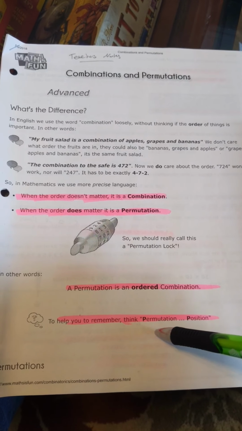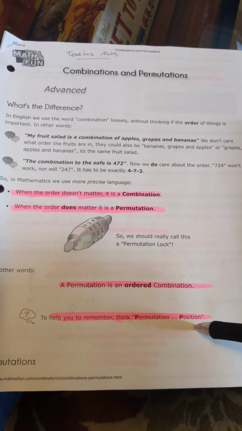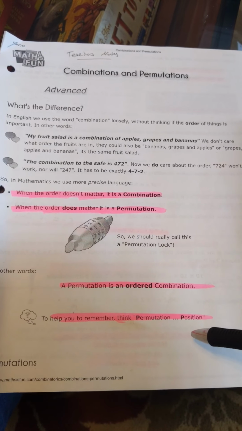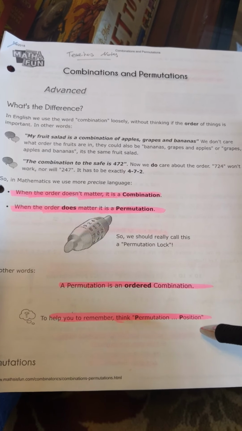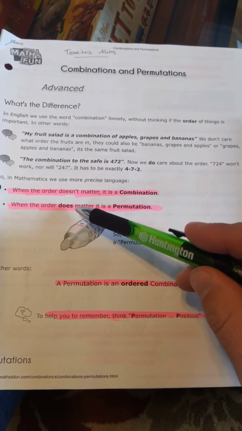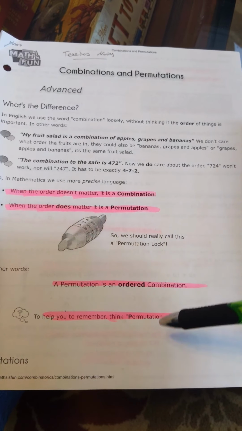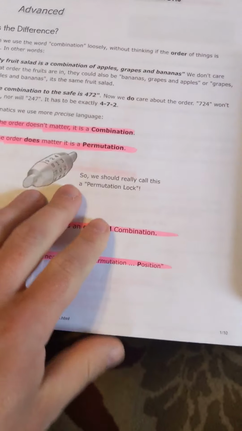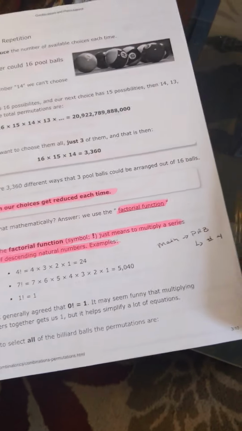To help you remember, think permutation, position. Position does matter. When the order does matter, permutation, position. Okay. These notes are on Google Classroom. They were uploaded for you this morning.